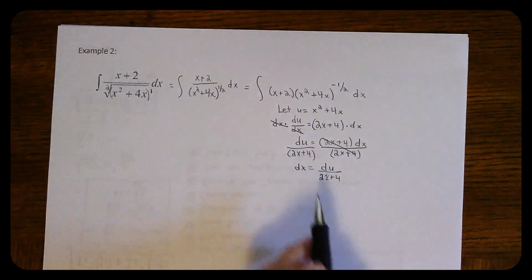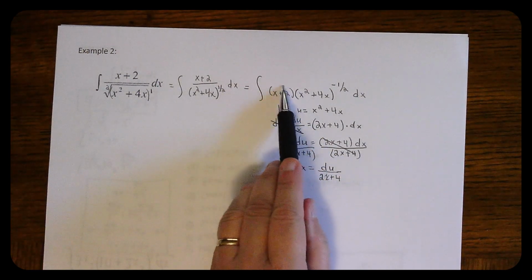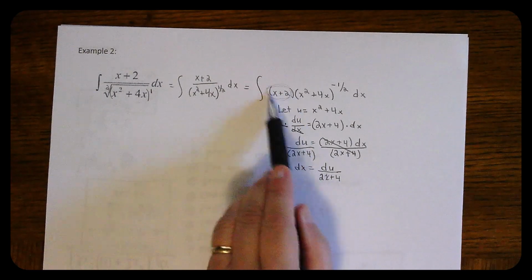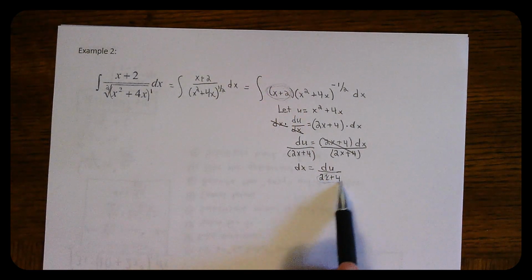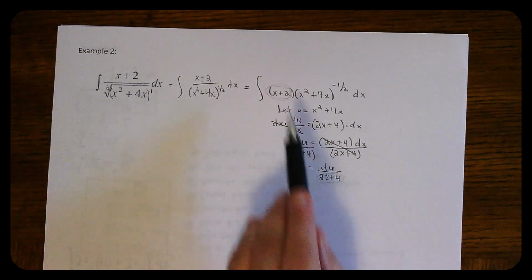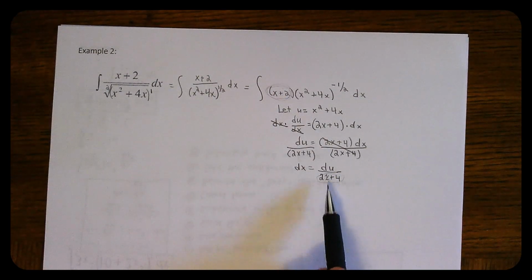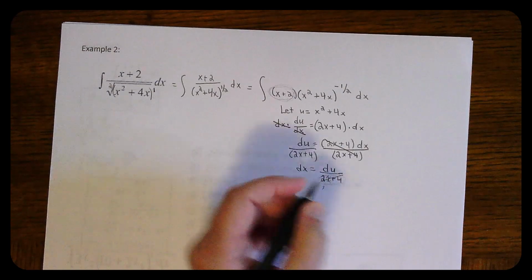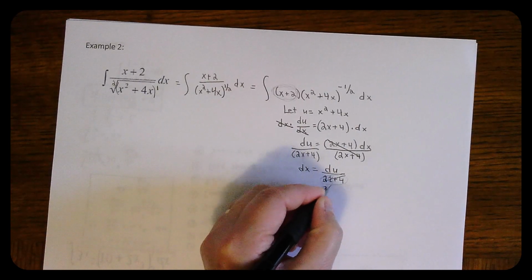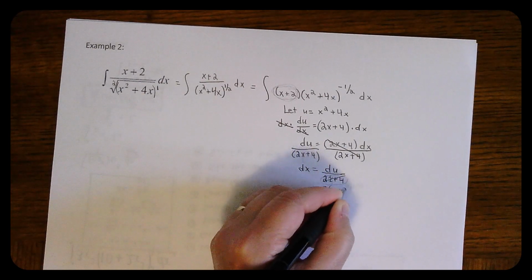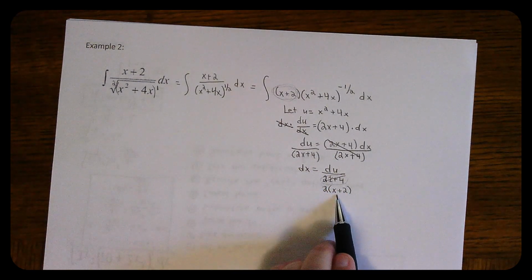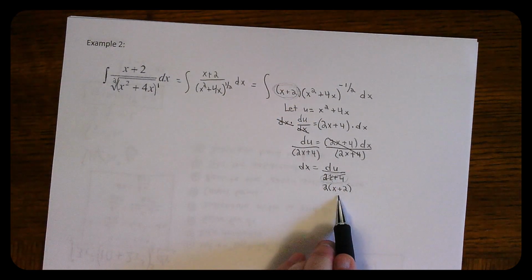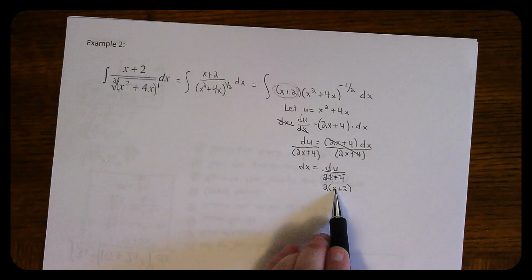I want you to notice this. See this first term, x plus 2? See this 2x plus 4? On first look, they don't look the same, but do you see how we could factor out a 2 from 2x plus 4 to make that 2 times (x plus 2)? Okay, so that's going to be very helpful.